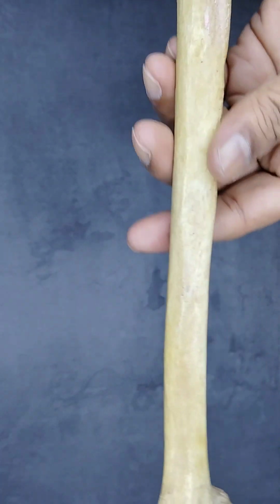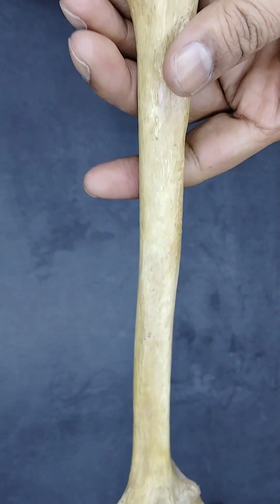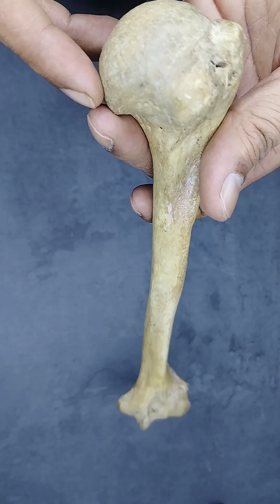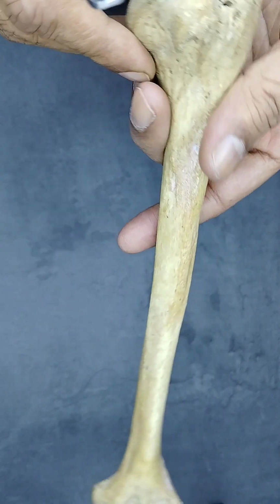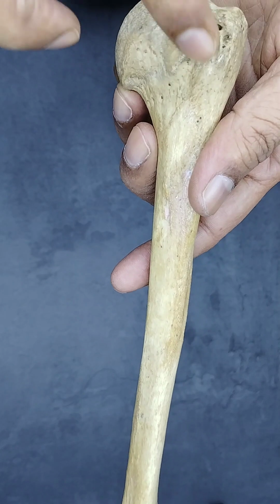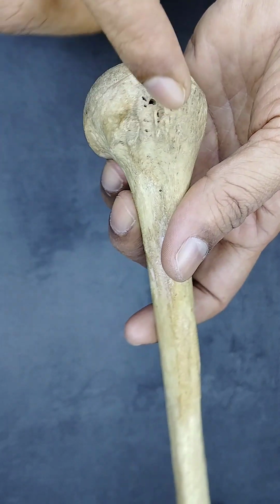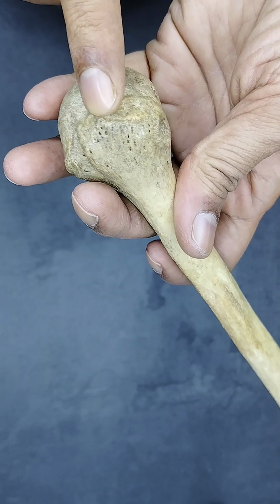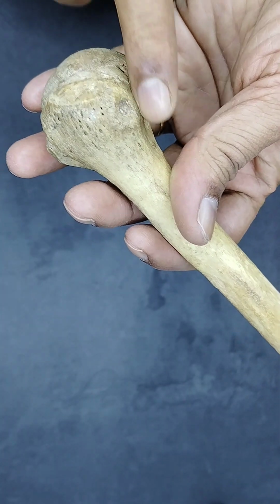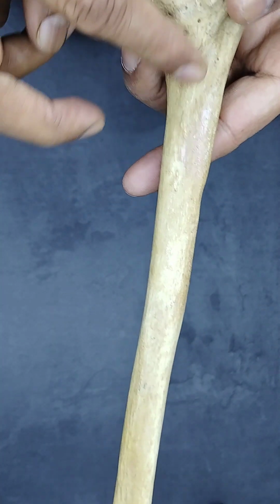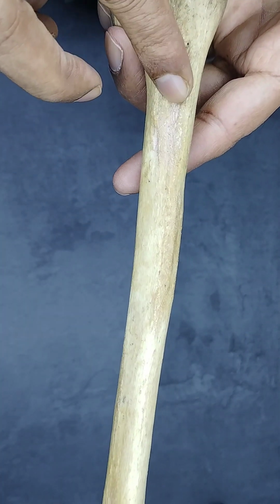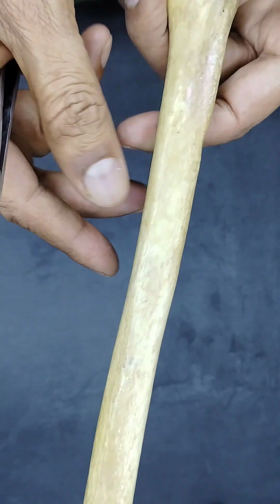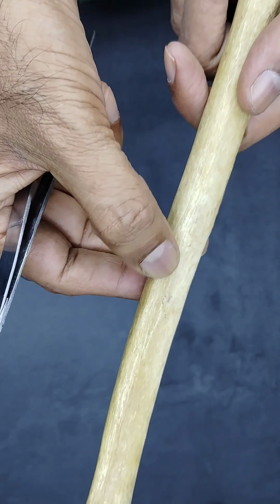So, if you observe here, the upper end and upper half of the humerus is monopolized by insertions of muscles. Here, this is the site for the insertion of the subscapularis muscle, and here is the site for the supraspinatus, infraspinatus, and teres minor muscles. Here is the teres major muscle, here the latissimus dorsi muscle, here the pectoralis major muscle, here the deltoid muscle, and here the coracobrachialis muscle.